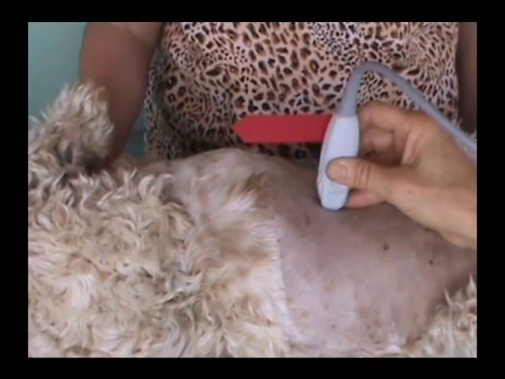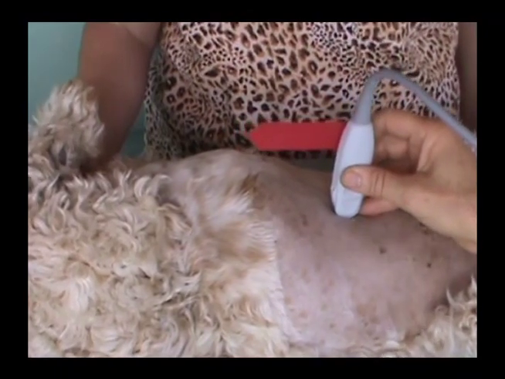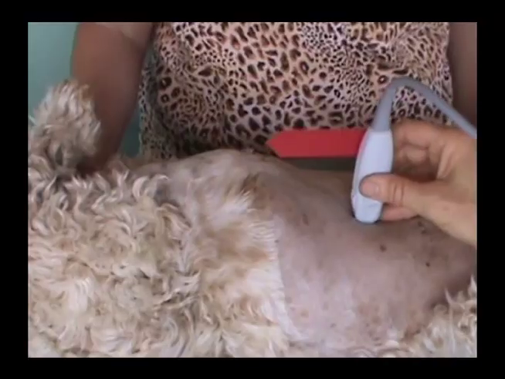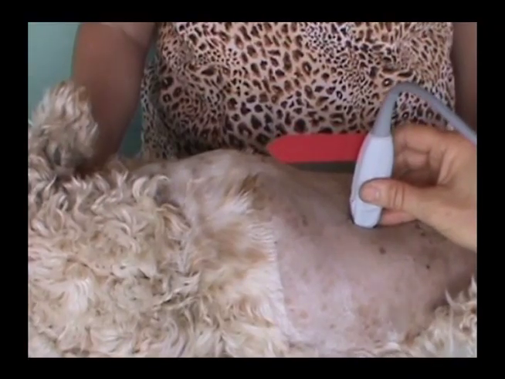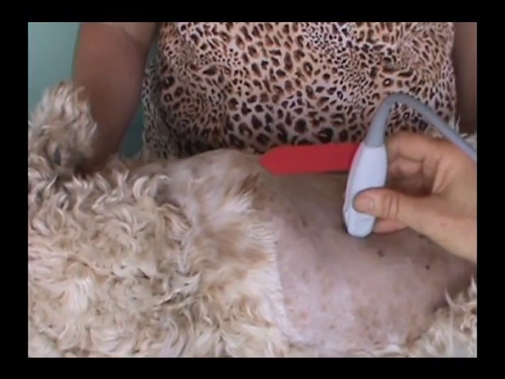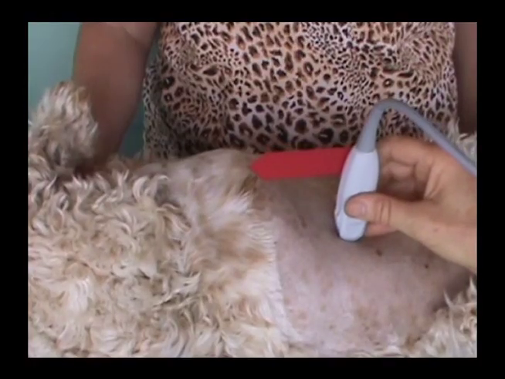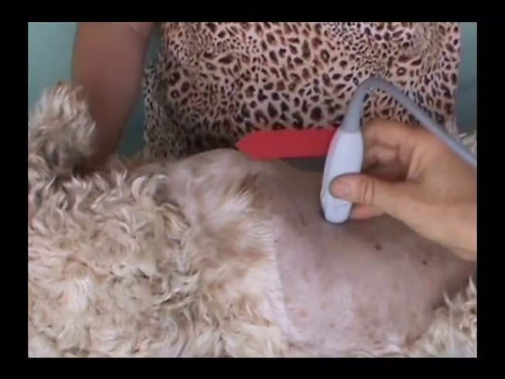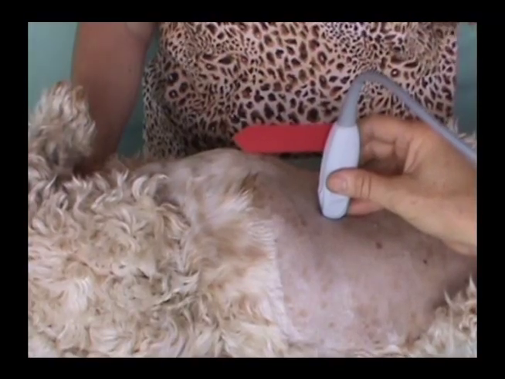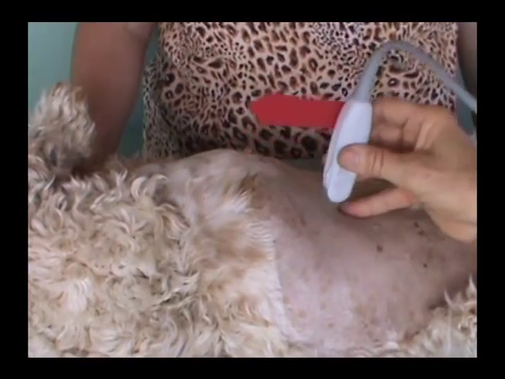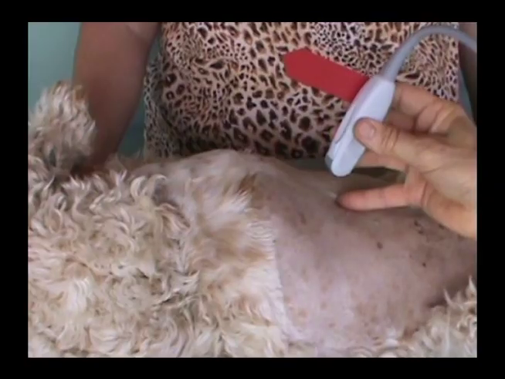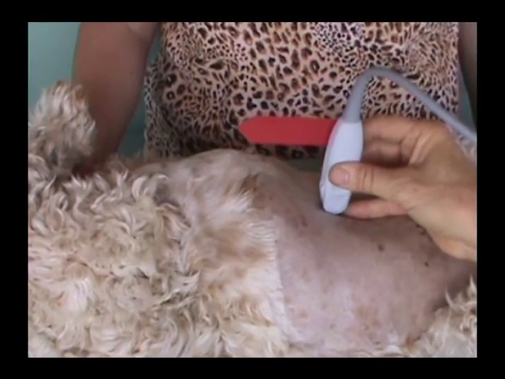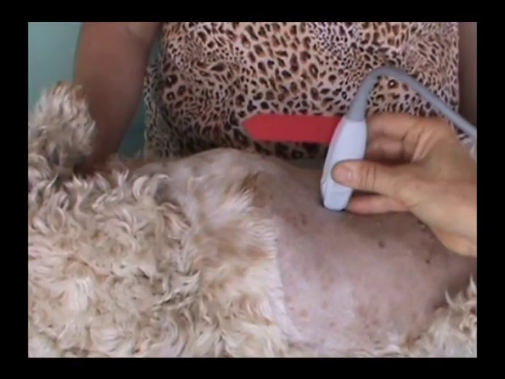Image drift is a common mistake everyone has to learn to correct. The sooner you learn to prevent image drift, the less frustrated you will be. If the image is drifting, it is because you are unintentionally moving the transducer. The best way to prevent image drift is to anchor your little finger to the patient's body, and then anchor the transducer to your little finger.